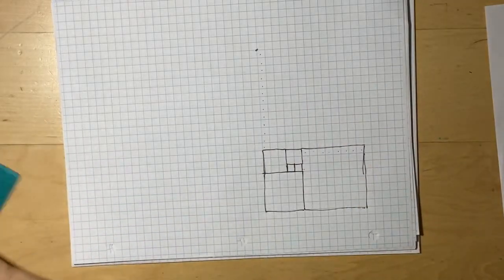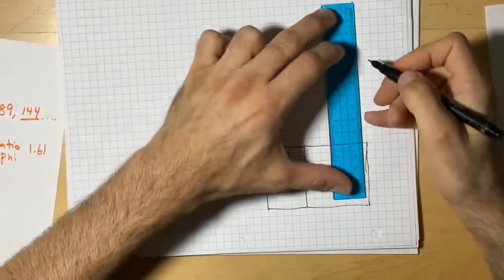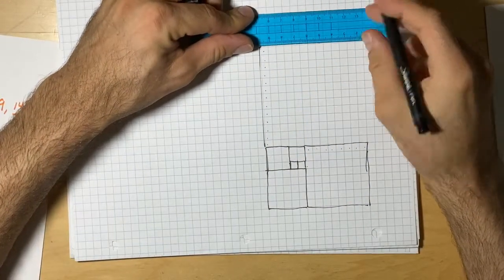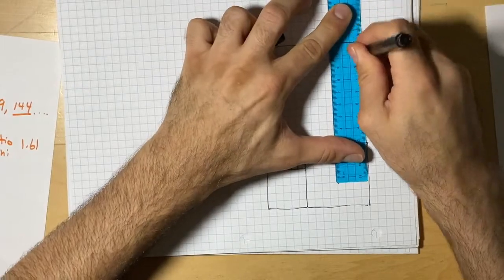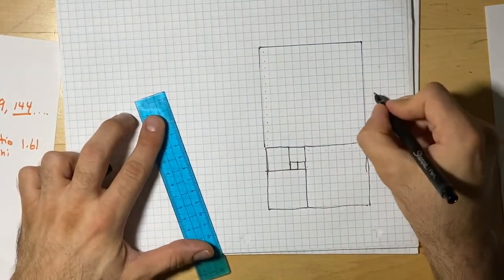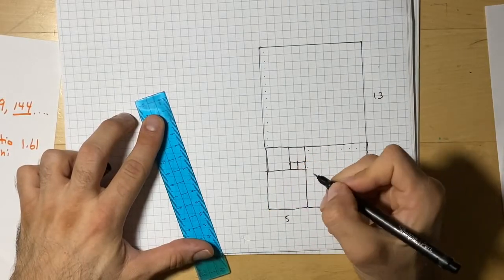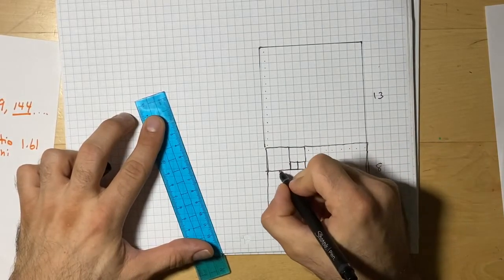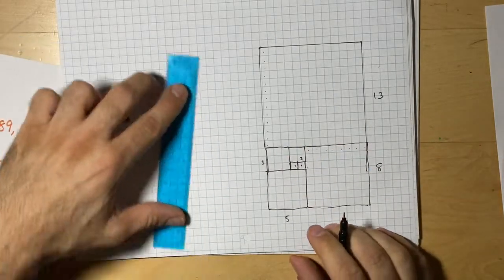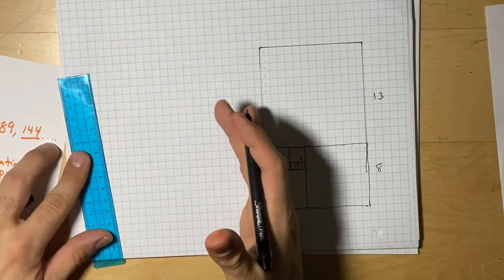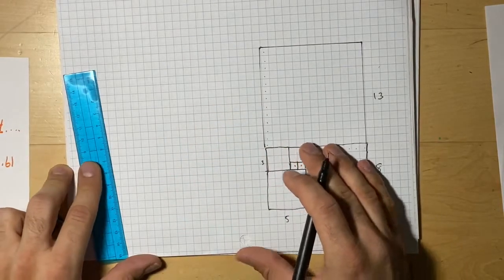And in this case, I will use a ruler. So here we have 13, here was 8, here was 5, here was 3, and here was 2, here was a 1 and a 1. So our paper will allow us to continue just one more time. If you have larger paper or smaller boxes, you could keep going.